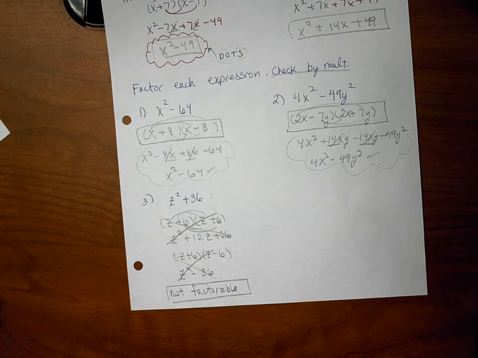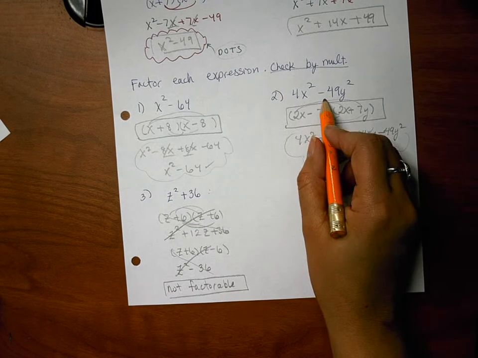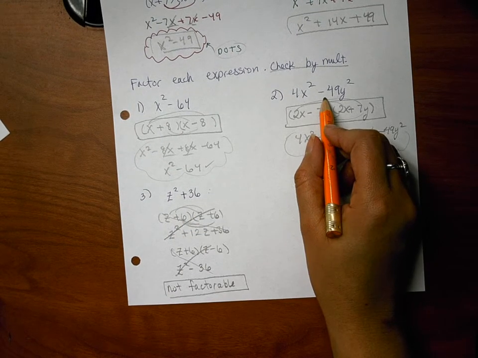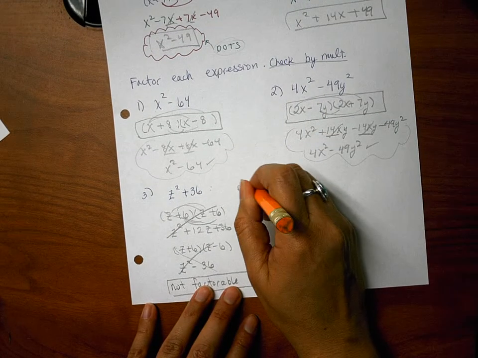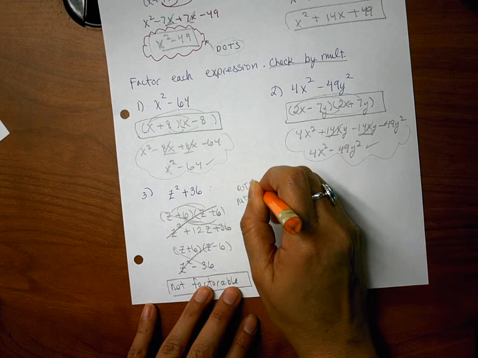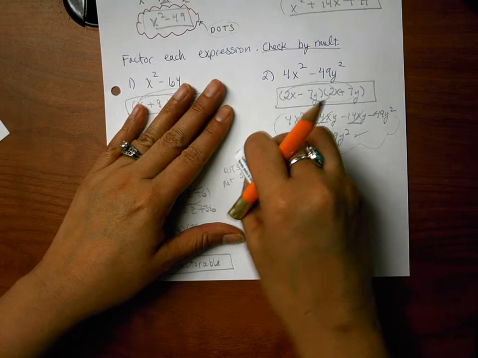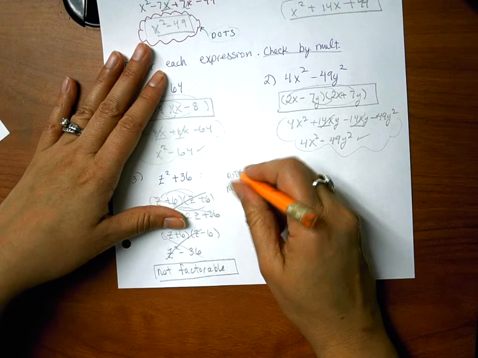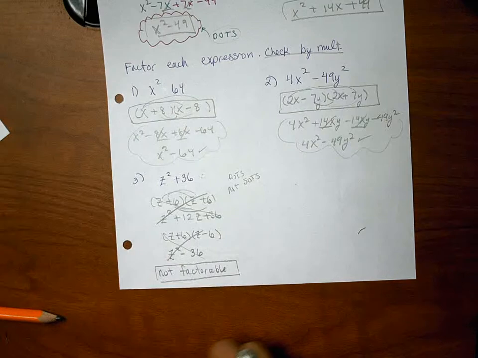Remember what the title of the notes are. Difference of two squares, not the sum of two squares. Right there's a plus sign. It has to be a minus sign in order for it to be a difference of two squares. It's dots, not sots. Difference of two squares, not sum of two squares. Okay, dots, not sots.